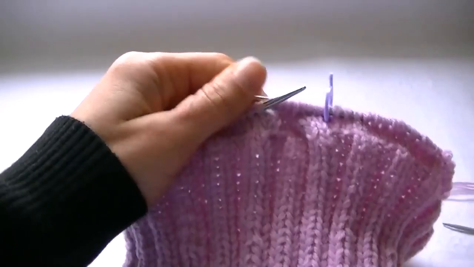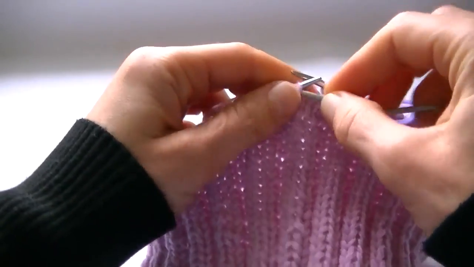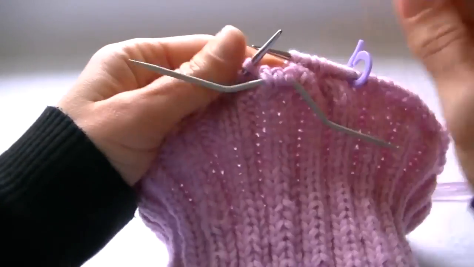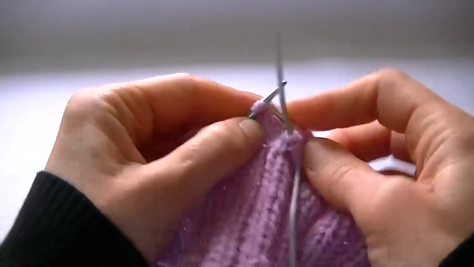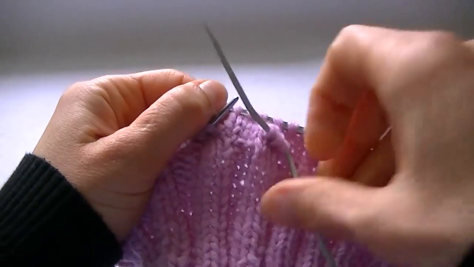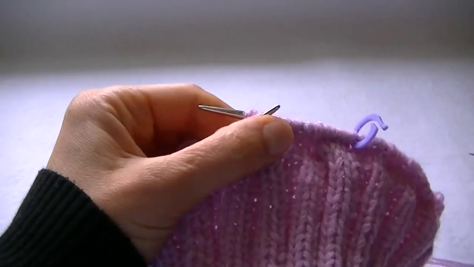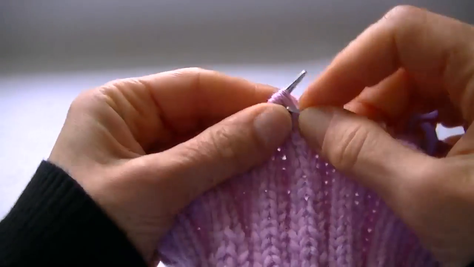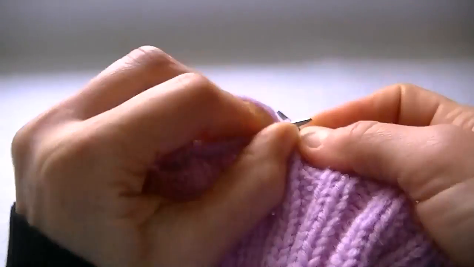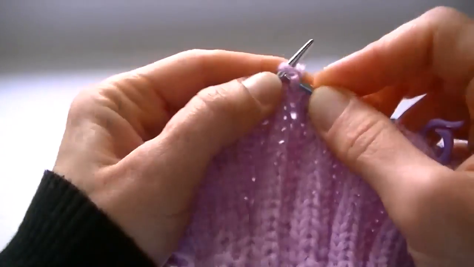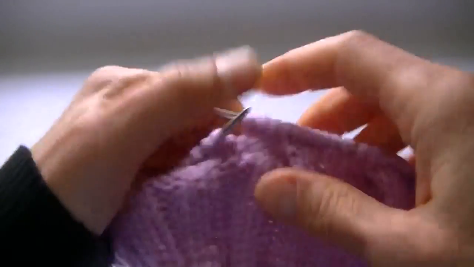Again, take an additional needle, take 3 stitches to it, 1, 2, 3, leave them in front of the work. Next, knit 3 knits, 1, 2, 3, return, knit knitwise, and 3 knits, 1, 2, 3. Again, that is the pattern of our 4th row.